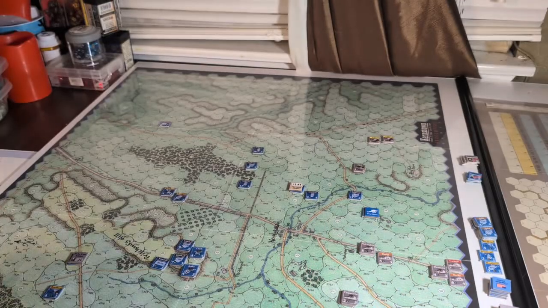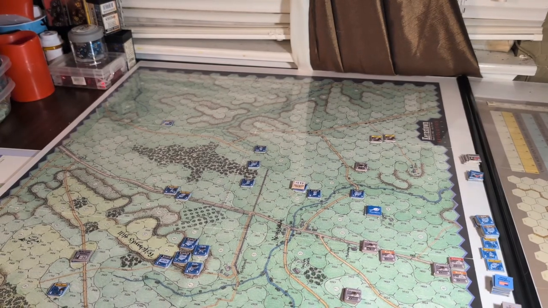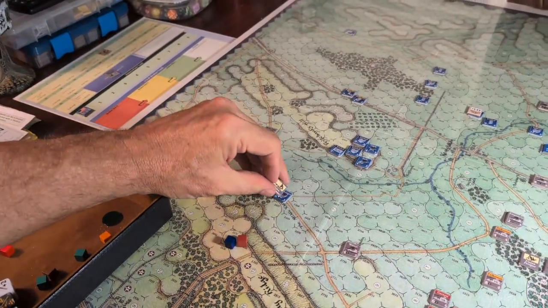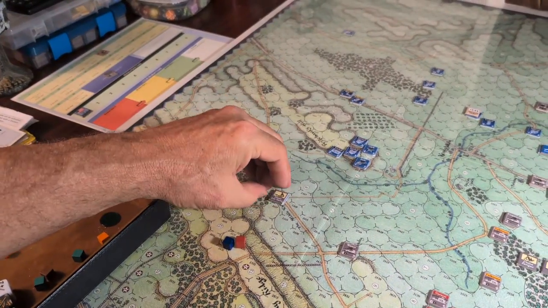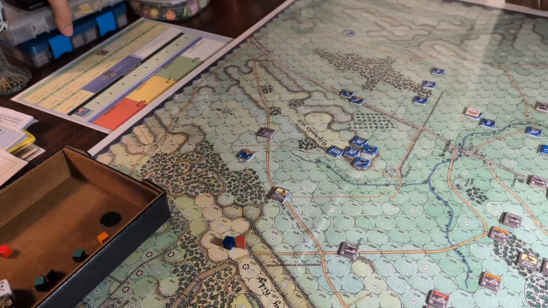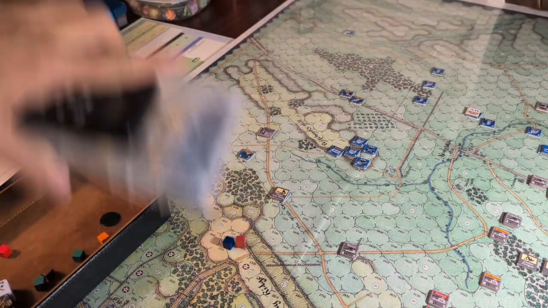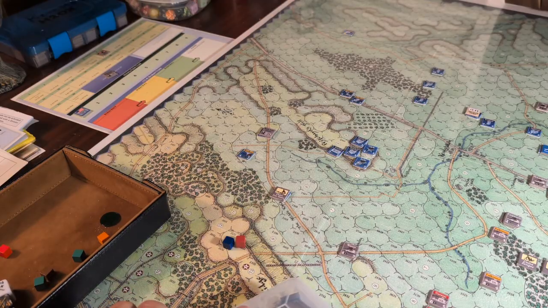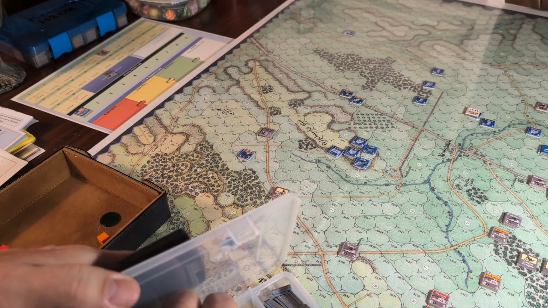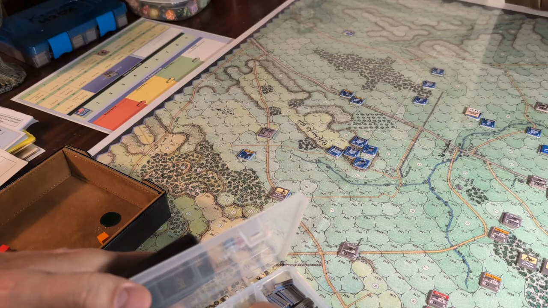Union low ammo. So let's put it on this unit over here. So I actually have to get some of these ammo chits out.